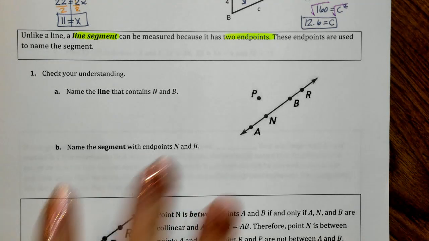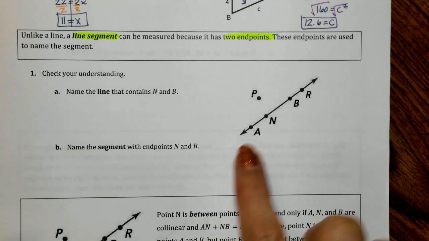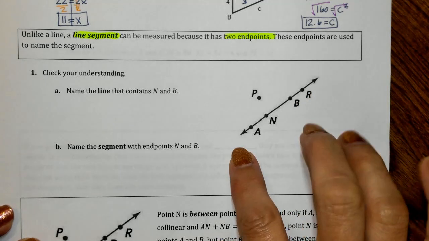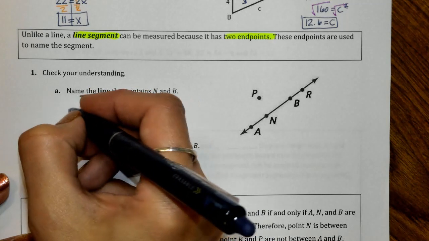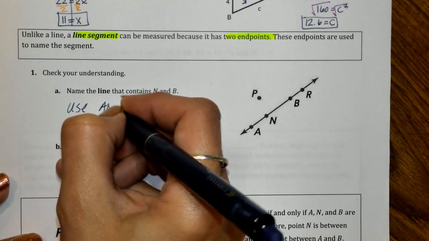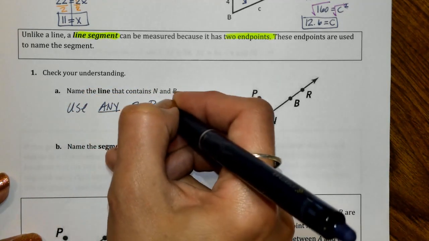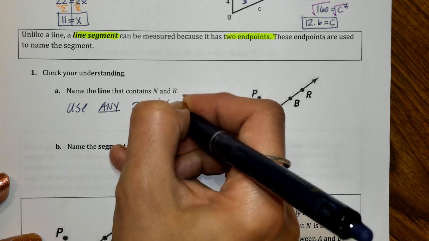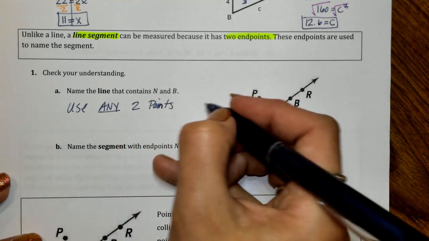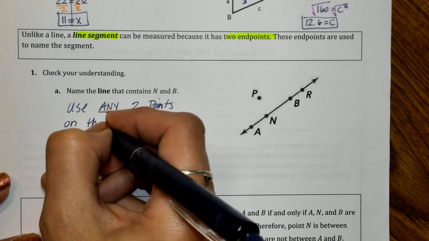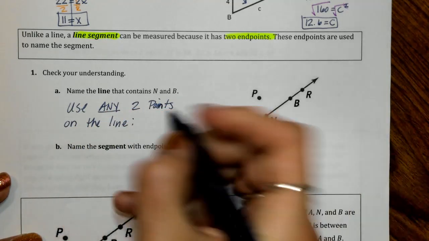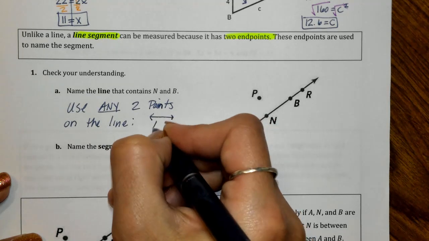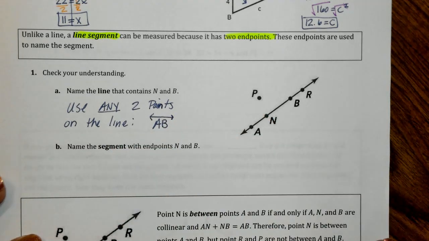So here we're going to name the line containing points N and B. Again, with this, we have so many different options. You can use any 2 points on the line. So let's just say A and B with that symbol above it. Always make sure you have that line symbol.